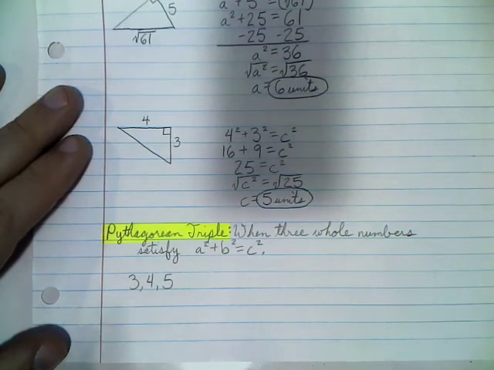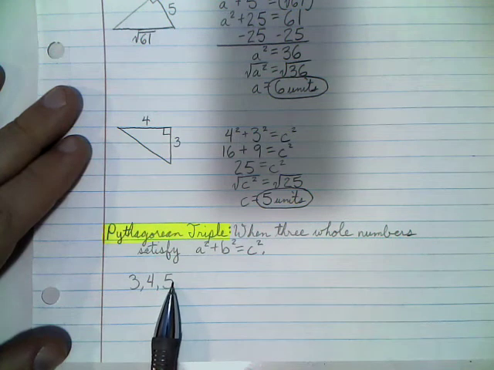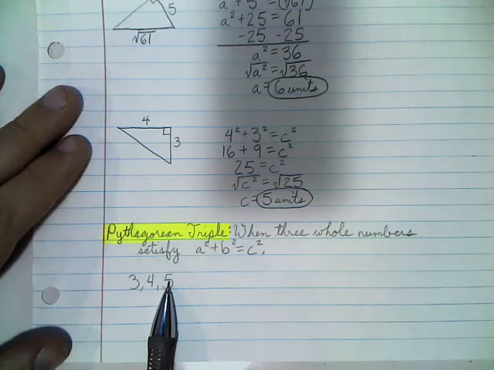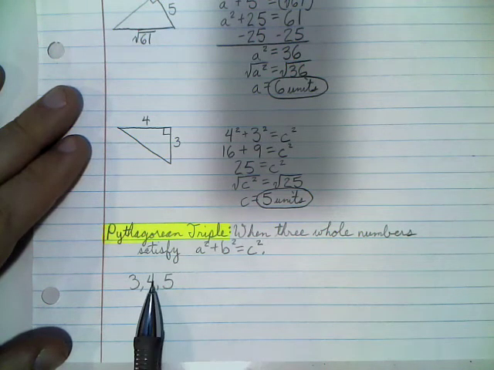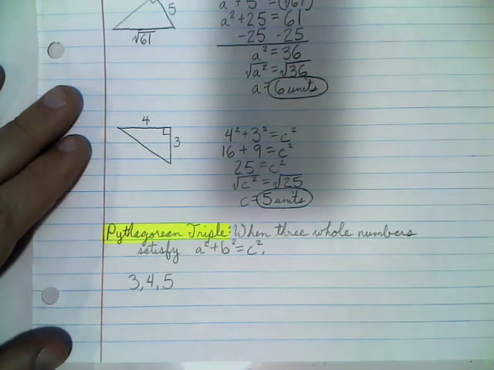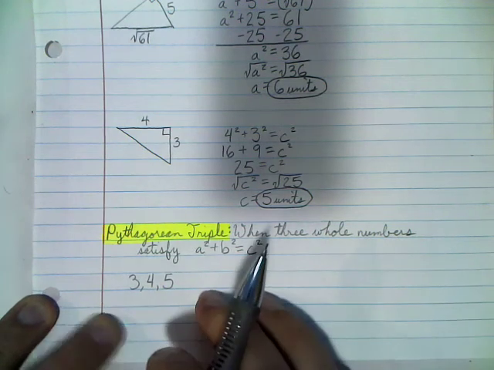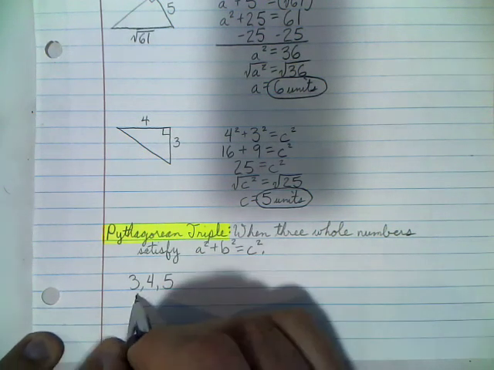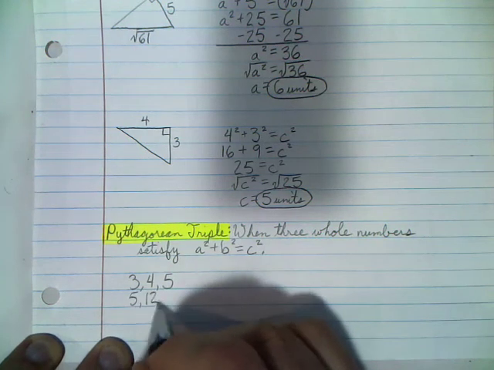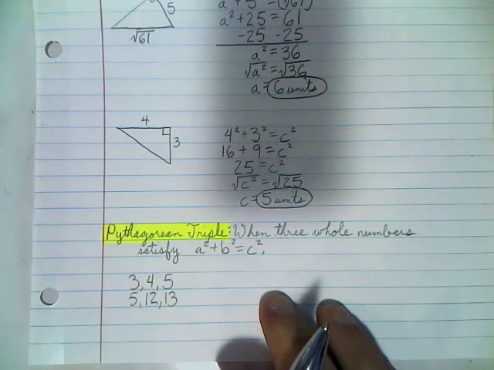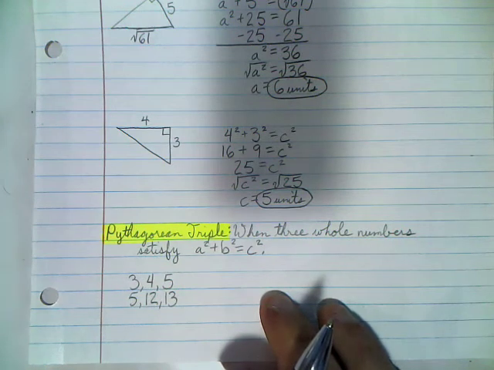So 3, 4, 5 is a Pythagorean triple. If you have a triangle with side lengths 3, 4, and 5, whatever the units may be, 3 inches, 4 inches, 5 inches, it will always form a right triangle. 3 miles, 4 miles, 5 miles forms a right triangle. And there are a bunch of these. 3, 4, 5 is a Pythagorean triple. Another one is 5, 12, 13. 5 squared is 25. 12 squared is 144. And then 25 plus 144 is 169. And well, that's what 13 squared is.